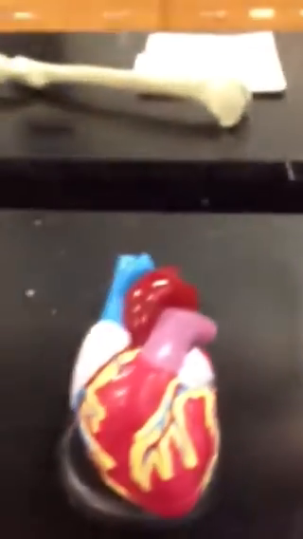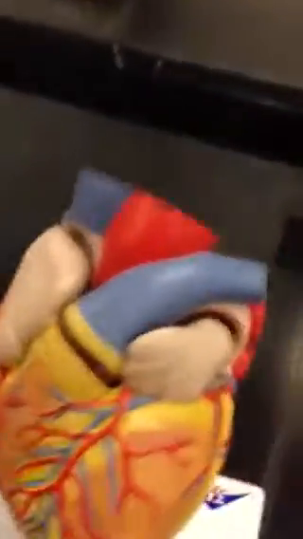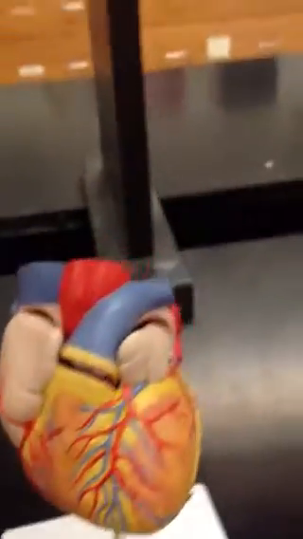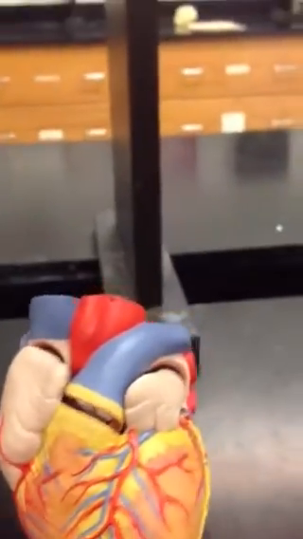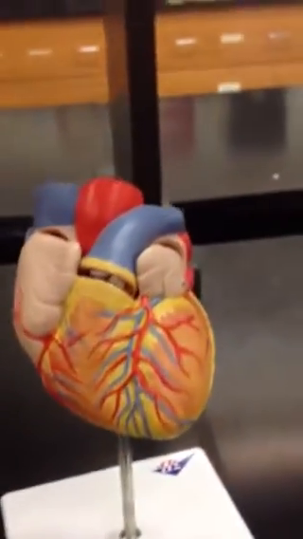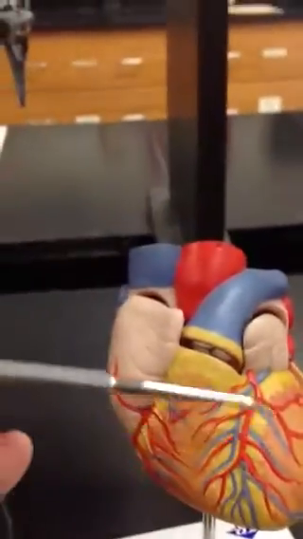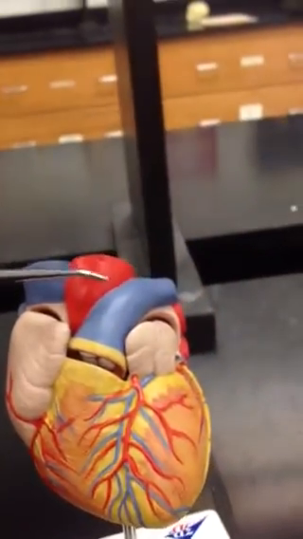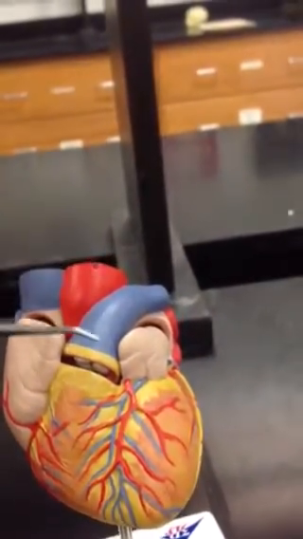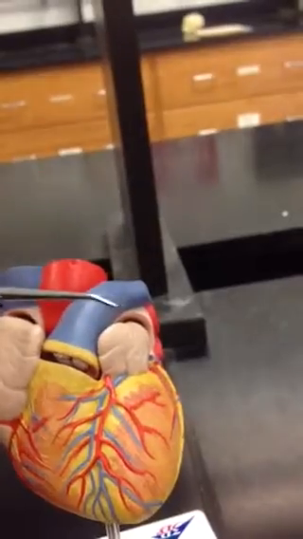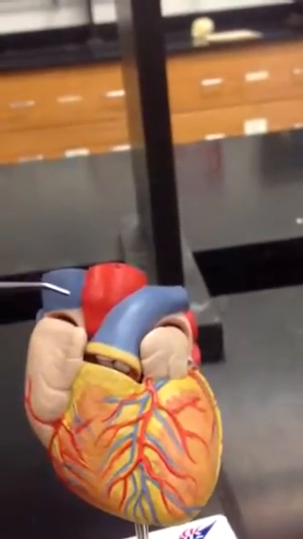Now, each of these models that we are reviewing shows all the details of the heart. However, the difference is going to be in how much detail is shown with regard to the blood vessels. So on this model right here, we see the aorta, we see the pulmonary trunk, and we see the superior vena cava.